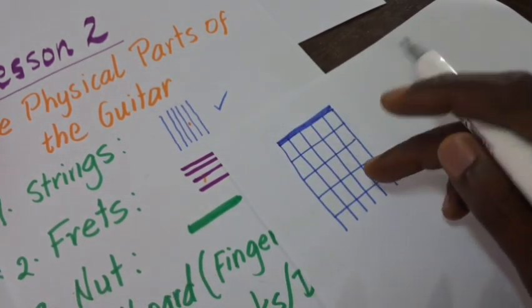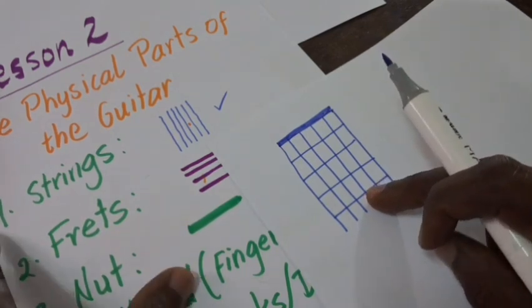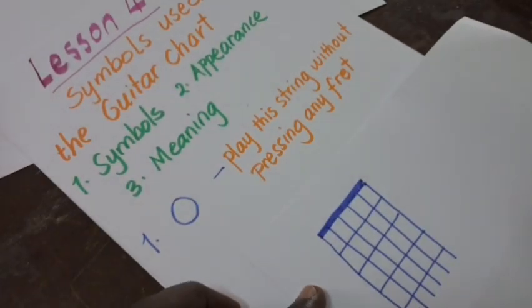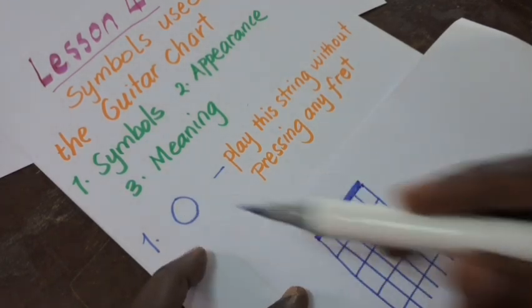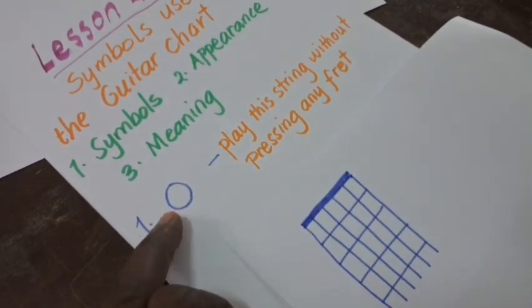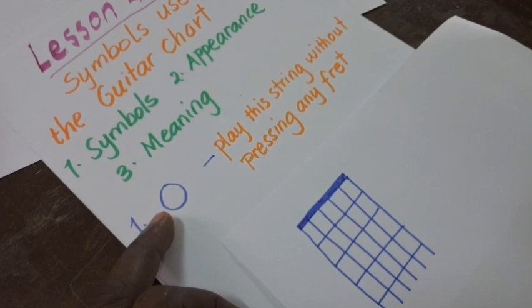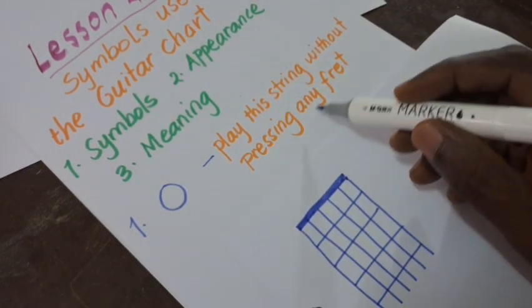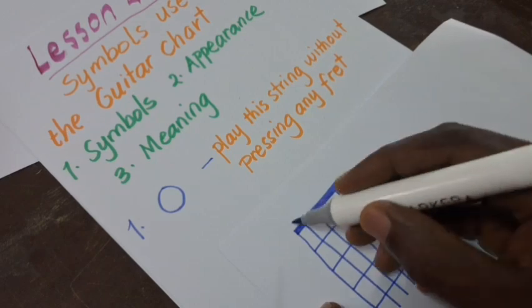So we are now going to use this in our lesson 4 to demonstrate this open circle. Now it means play this string without pressing any fret.